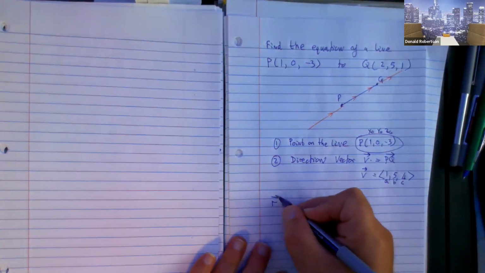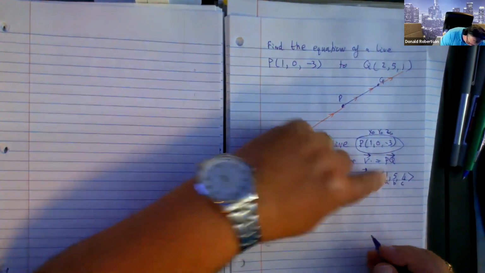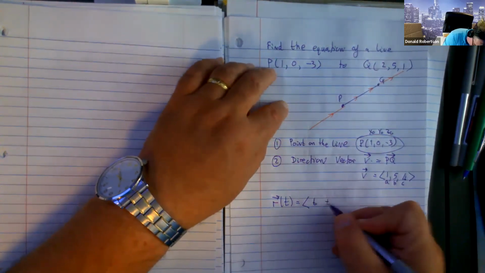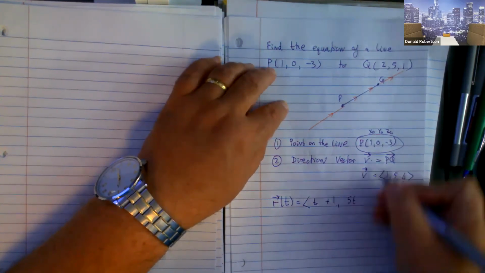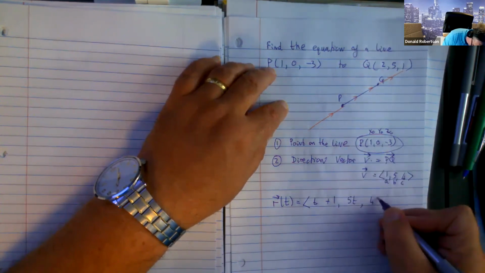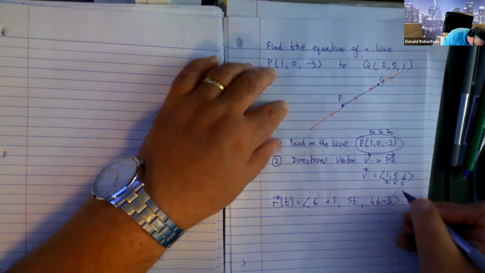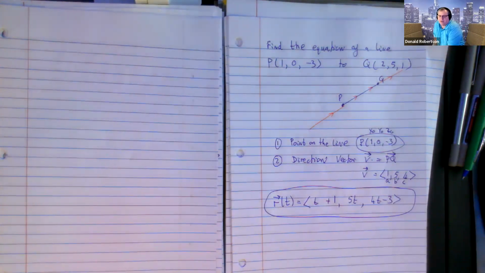So the equation of this line could be that guy, 1t plus 1, 5t plus 0, 4t minus 3. And that is the equation of a line passing through 2 points.